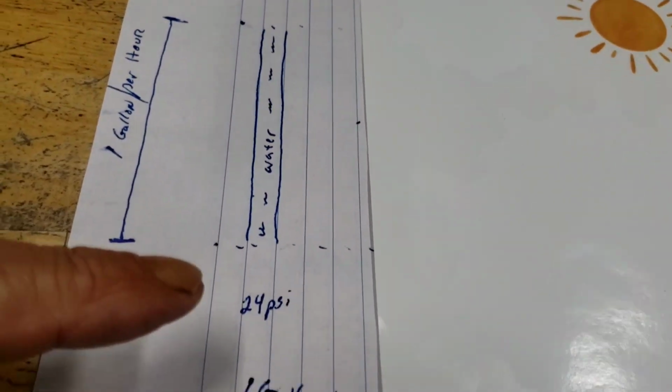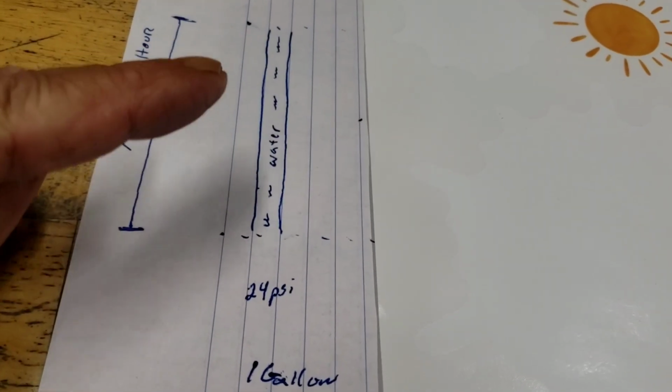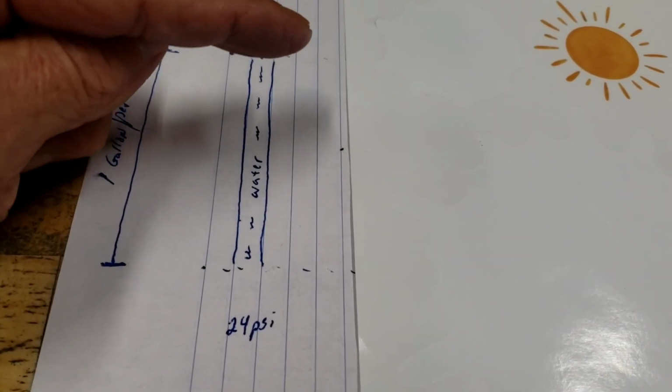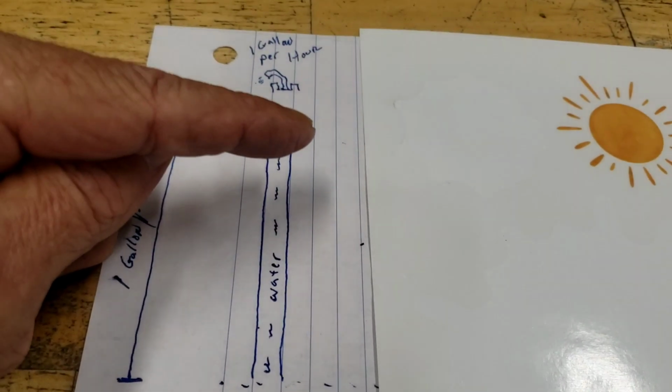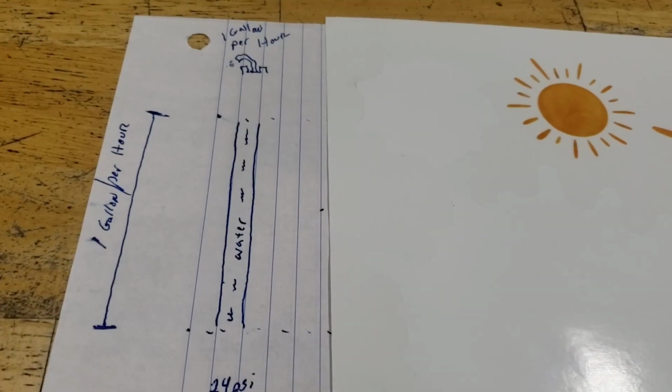When you turn the hose on, the pressure in the hose fills up. So if the valve is closed, all that pressure is sitting in there waiting for you to open it up so the water can flow out through the spigot.